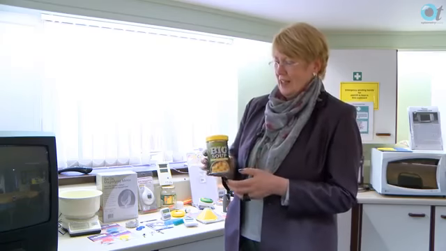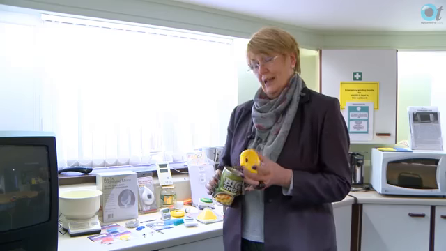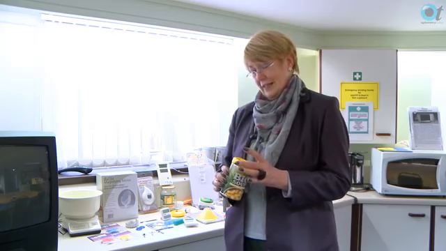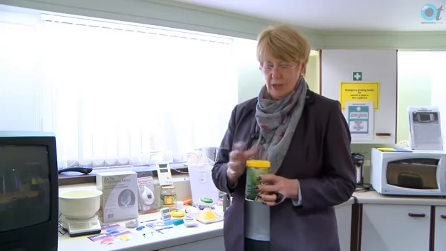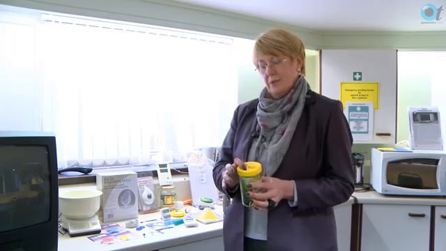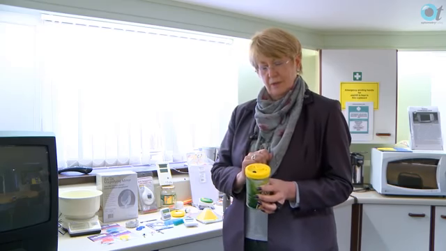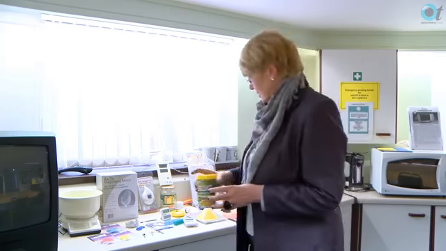You can get talking tins, which have a lid. It's magnetic, it fits on, and you would possibly have to have somebody to help you to actually do the recording. So you record onto here, and then it will repeat back what is in that tin. I think those are very expensive.